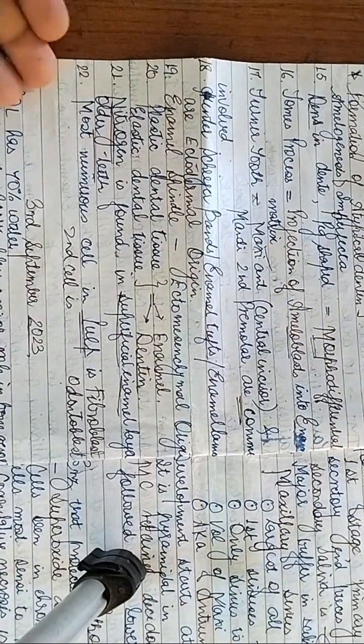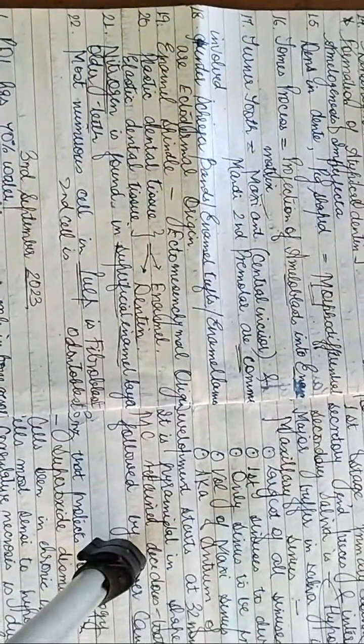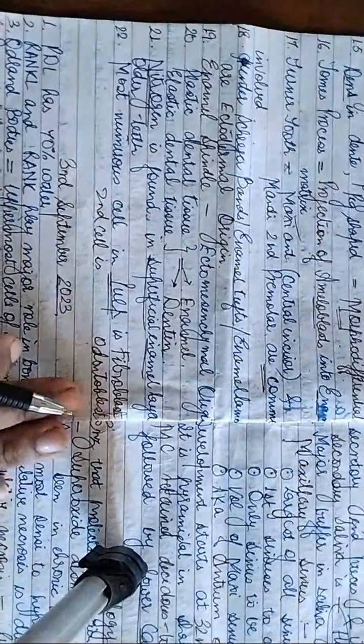Now, the next important MCQ they ask you is about the most numerous cells in the pulp, which are fibroblasts. They can give you multiple options, so out of the 4 options you are going to tick fibroblasts. The second most numerous cells in the pulp are the odontoblasts.